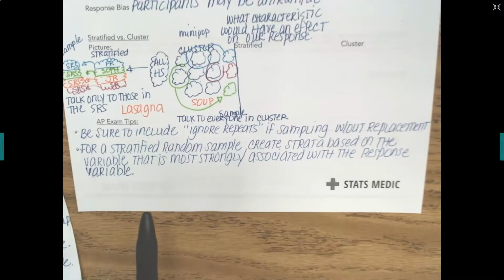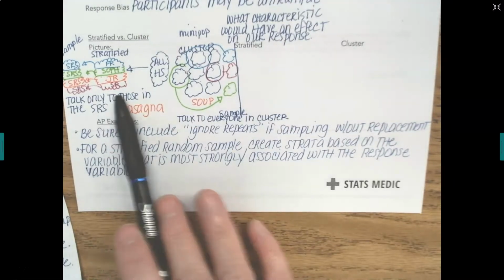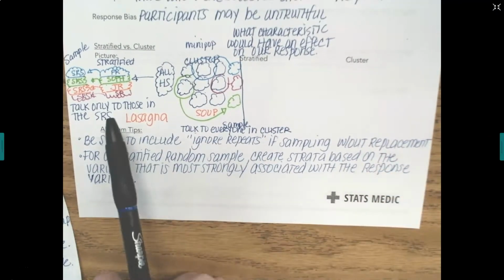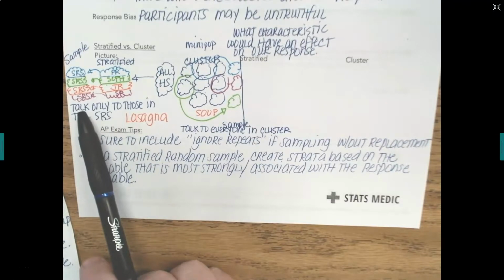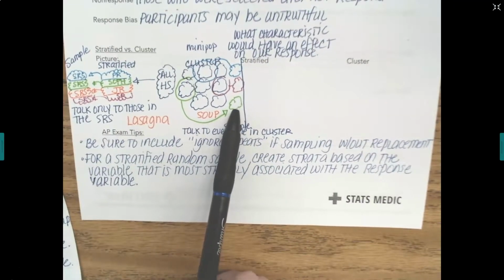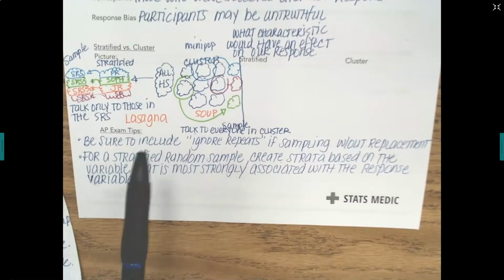So when you're having a question and you're trying to decide, is this stratified or is this a cluster? Did they take an SRS and talk to only a few of the people, or did they talk to everybody in the cluster, in the thing that they picked? And that's a pretty good clue to help you differentiate between those two things.